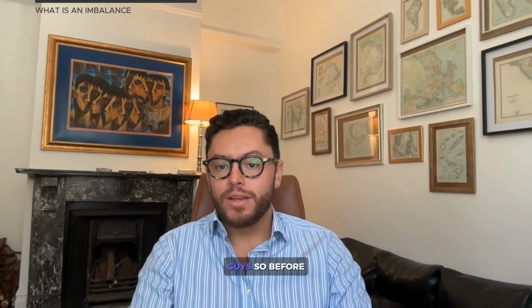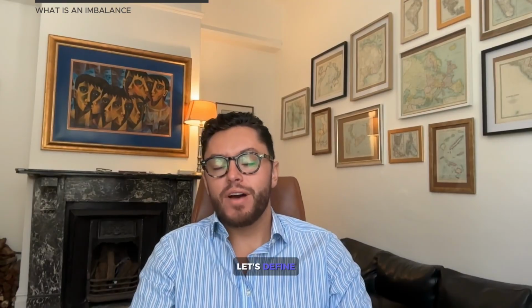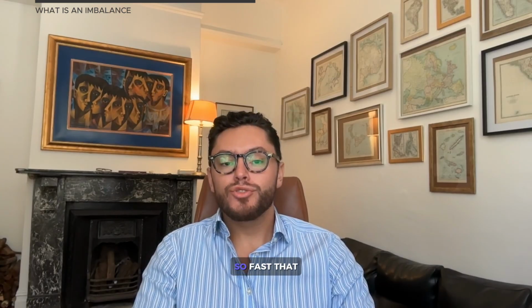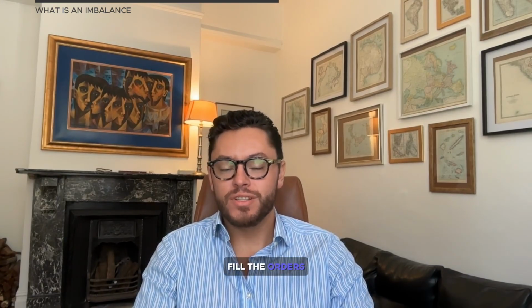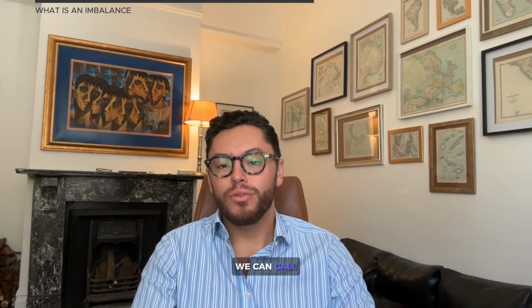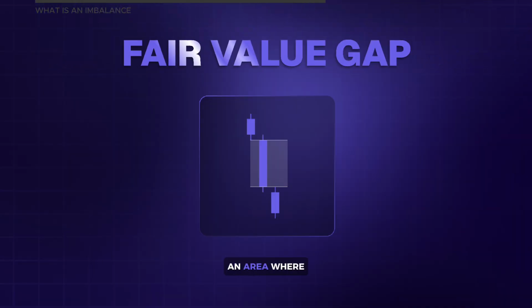What is an imbalance, guys? Before we look at the three types, let's define what an imbalance actually is. An imbalance happens when price moves very aggressively in just one direction, so fast that it doesn't give the other side a chance to fill orders at a fair value. That leaves behind an inefficiency in the market. We can call that a gap, an area where business was left unfinished.